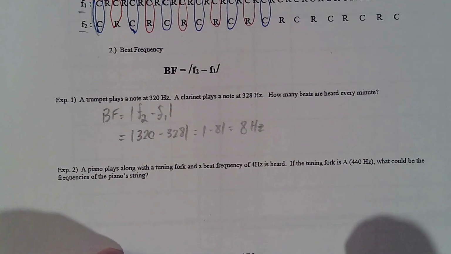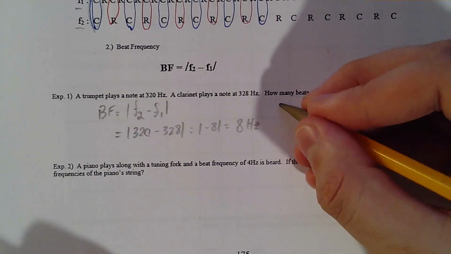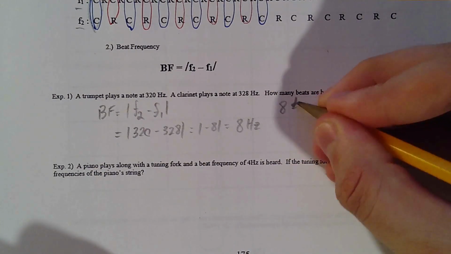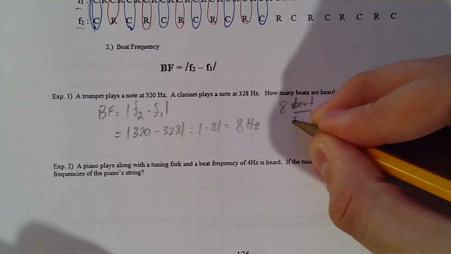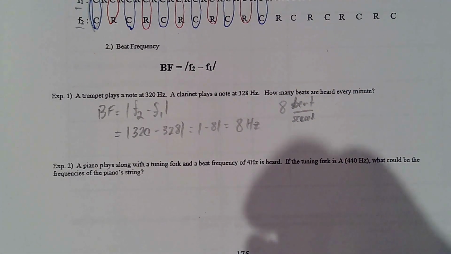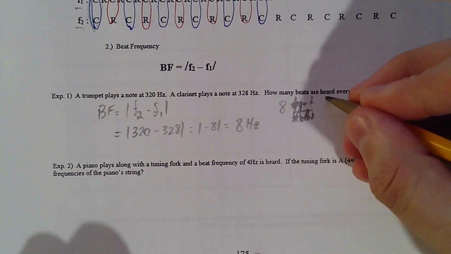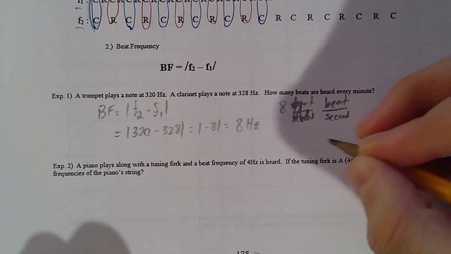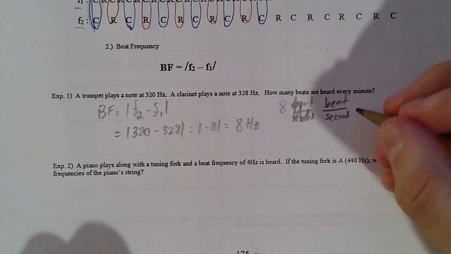Okay, so our beat frequency is 8 hertz. Let's recall what a hertz means. A hertz means that that's one beat every second. If that is one beat every second, oh, that's a horrible beat per second. Beat per second. There we go. So we have 8 beats every second.